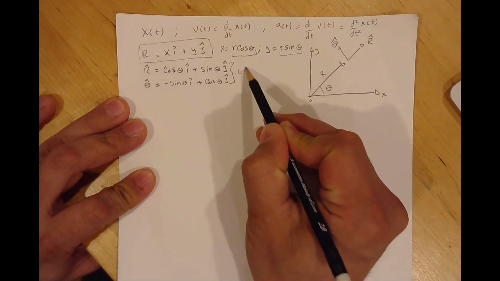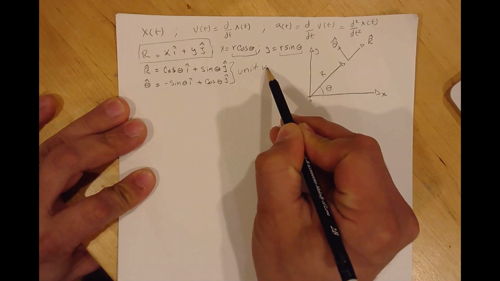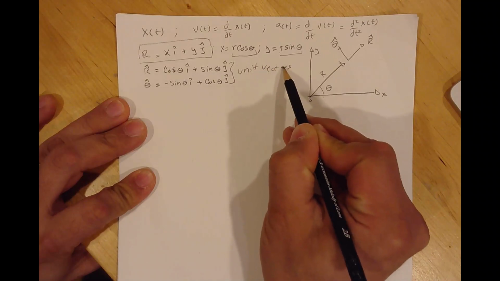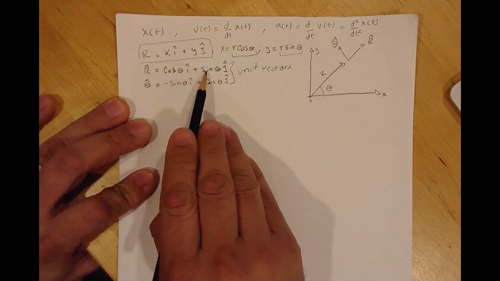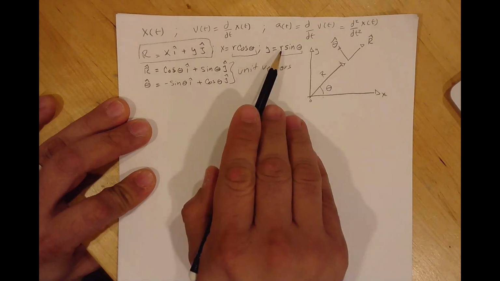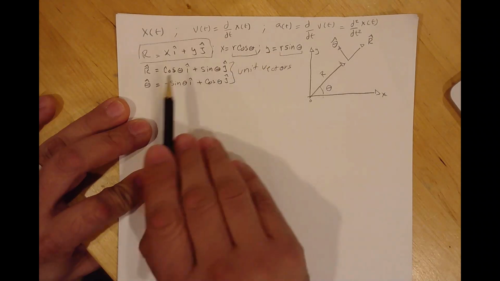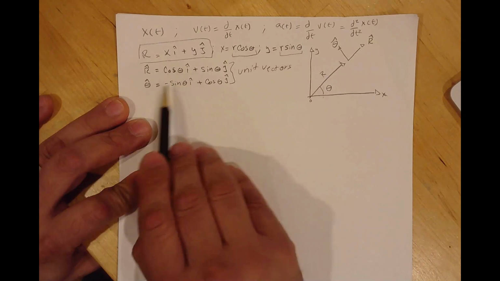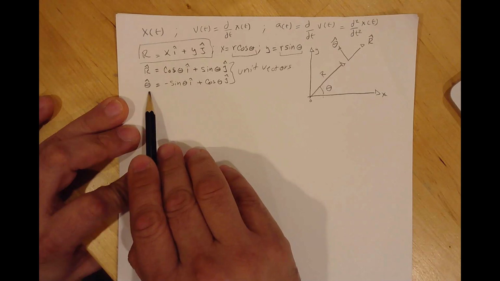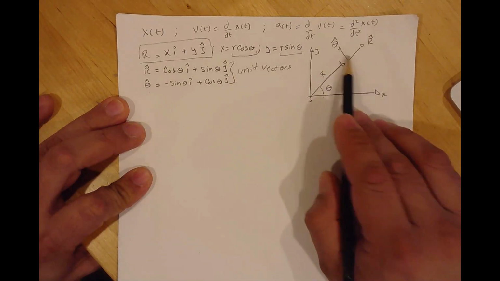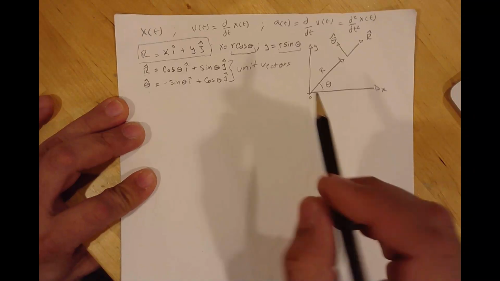The unit vector is basically the same vector without the value r, and the derivative of this vector will be the second unit vector, the one for the angle.